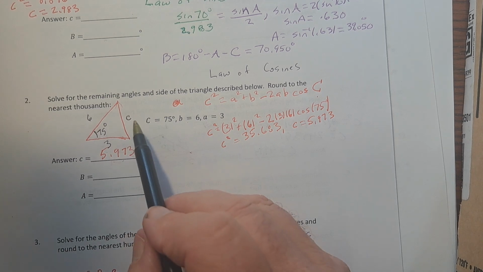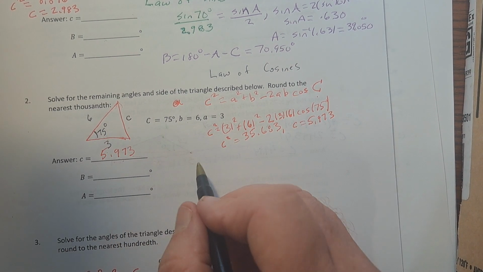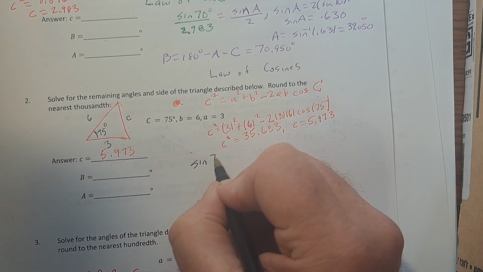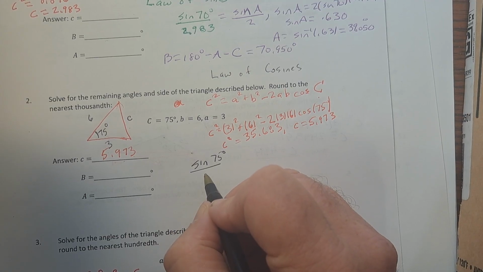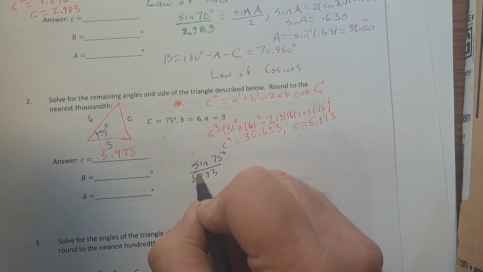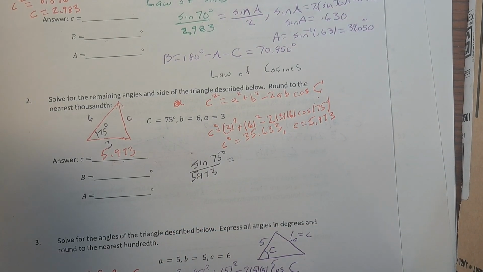Now that we know an angle and the length of the side opposite, we'll just use the law of sines, which says if you have the sine of an angle divided by the side length opposite it, then that has to be equal for the other 2 angles also.